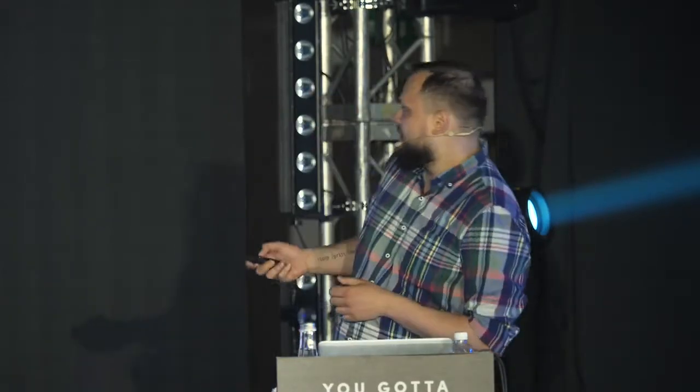So, I like cats. These are my cats that live in my apartment. And yeah, this text is unreadable, but my cats are more important, so I'm going to prioritize my cats.